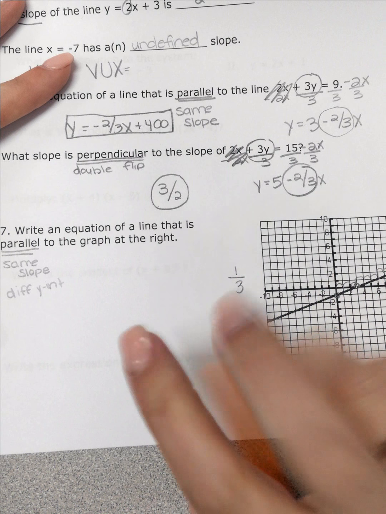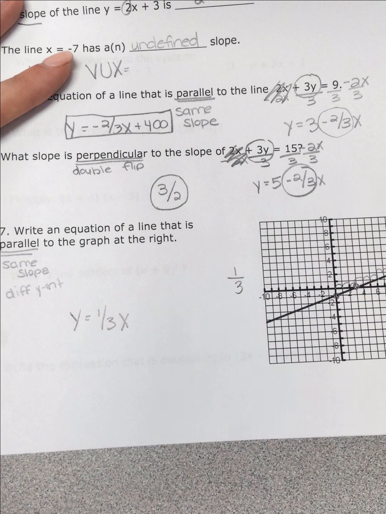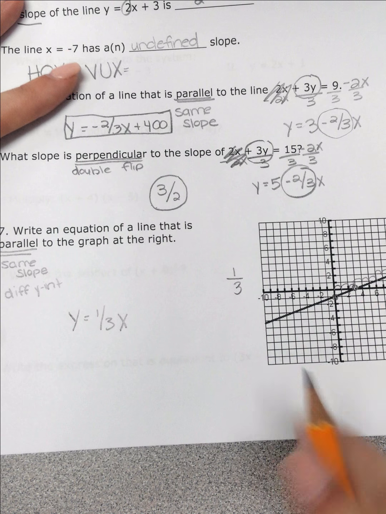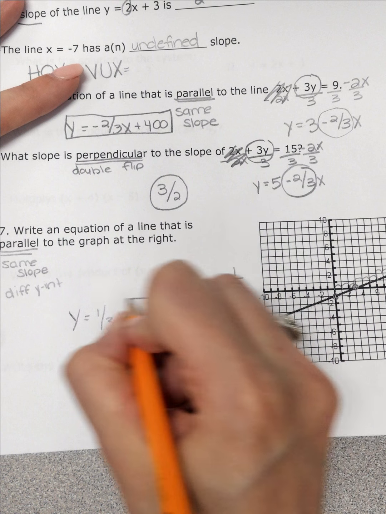I want to keep that the same. So y equals 1/3 x. And the y-intercept can't be negative 1, but it can be anything other than that. So again, I'm going to pick 400, just something random.